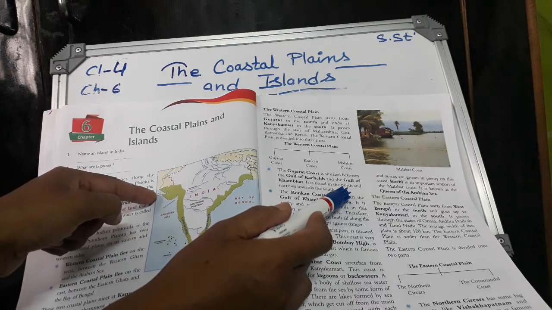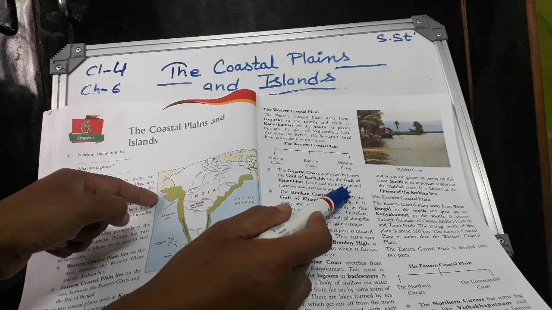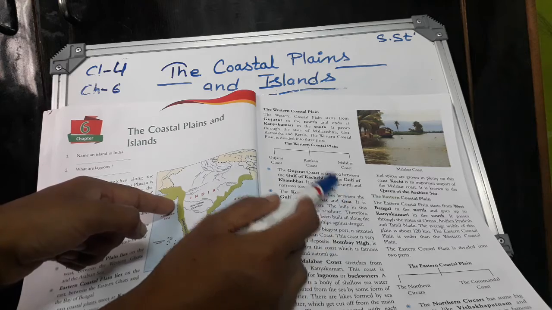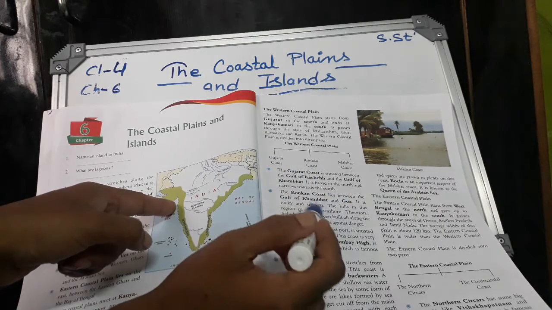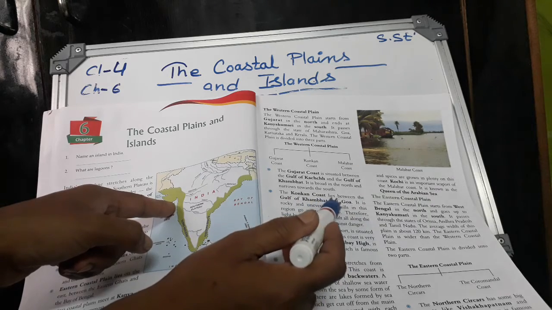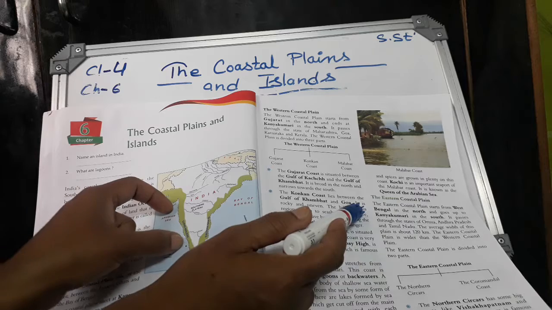This is the Gulf of Kutch. On the map, the Gulf of Kutch to the Gulf of Khambhat is the Gujarat coast, and the Konkan coast lies between the Gulf of Khambhat and Goa, and Goa is here.